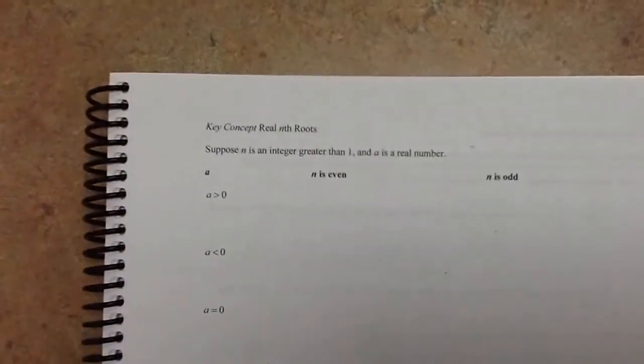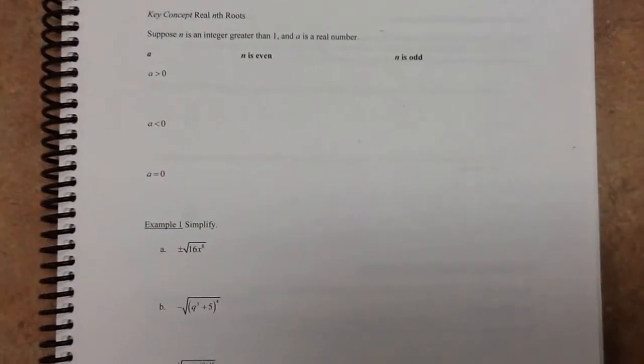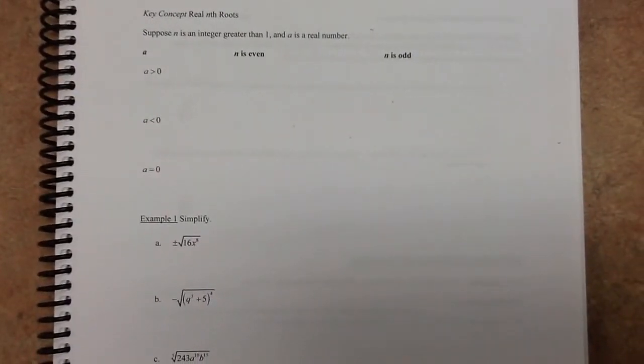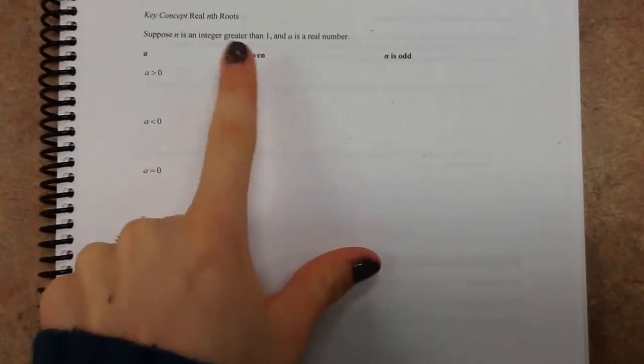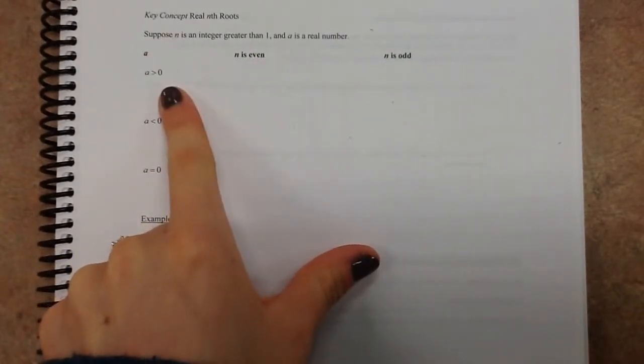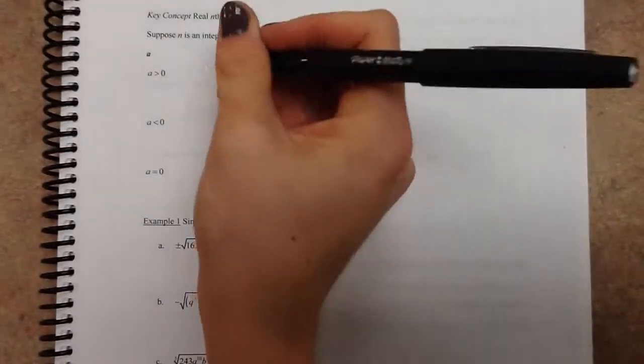All right, so here's some quick info about the real nth roots, because when you're taking an even root versus an odd root, things come out a little bit different. So if you're taking an even root of a positive number, you're going to have one positive root and one negative root.